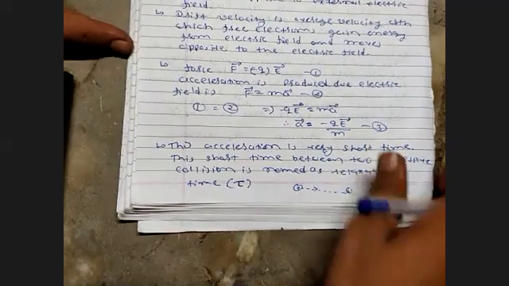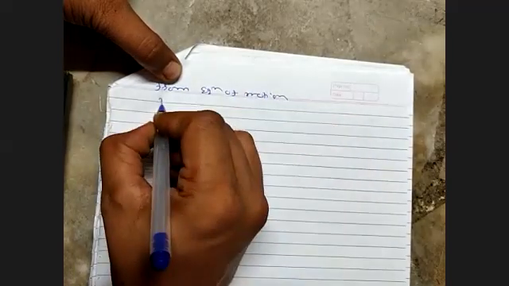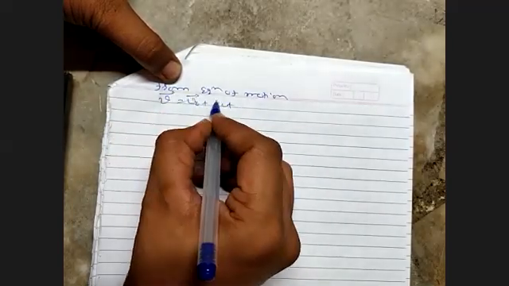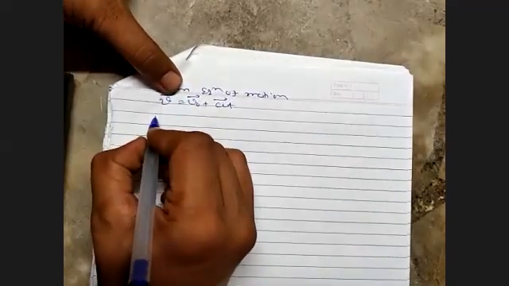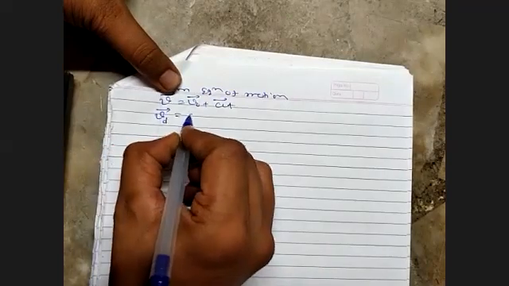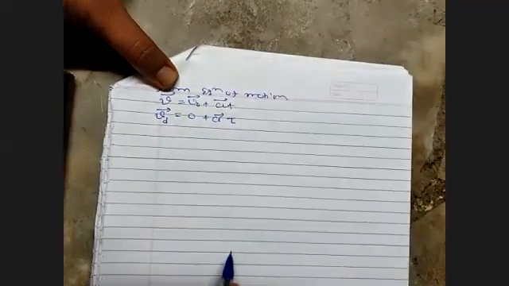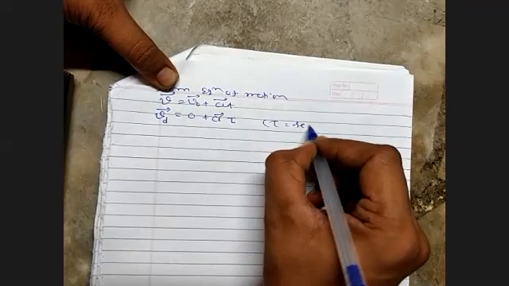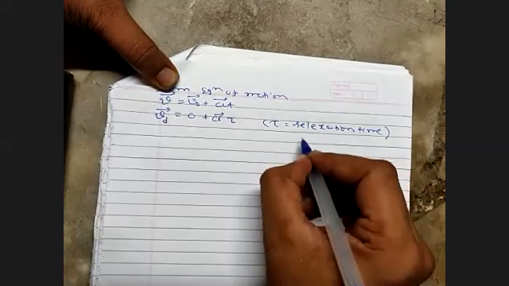From the equation of motion, V is equal to V0 plus a tau. That is vector notation, because everything is a vector. This velocity is named as drift velocity. Initial velocity goes to 0 because it starts from rest, acceleration is a, and tau is the relaxation time.